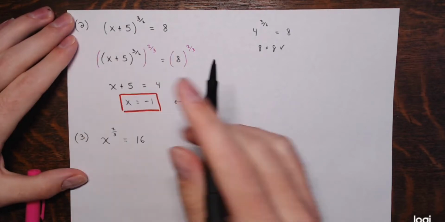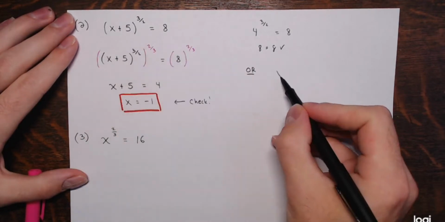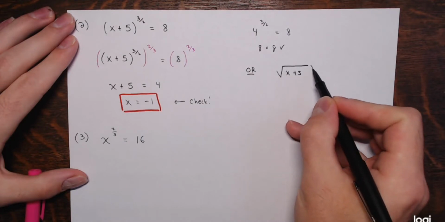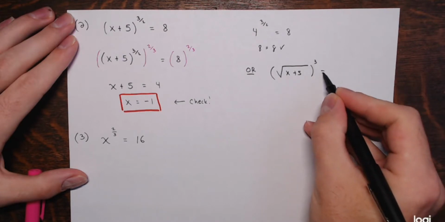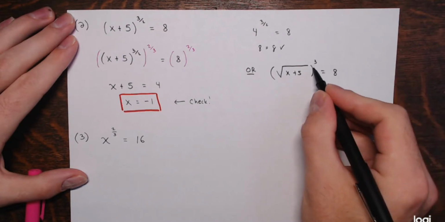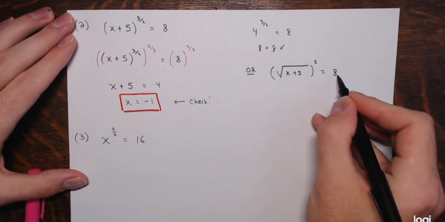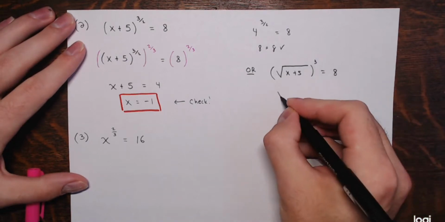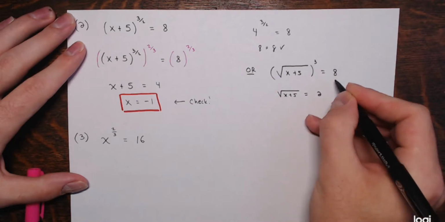Now, once again, you could have also done the following, thought of this as the square root of x plus 5 to the third power, and then said this is equal to 8. And then there's only one real number that you can cube to get a number. Every real number has one real number cube root. So the square root of x plus 5 must be equal to 2, right? The cube root of 8.